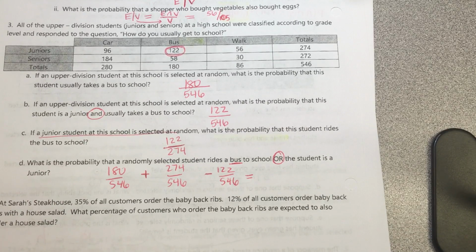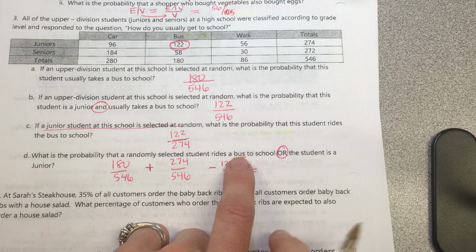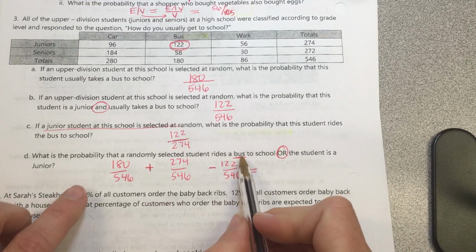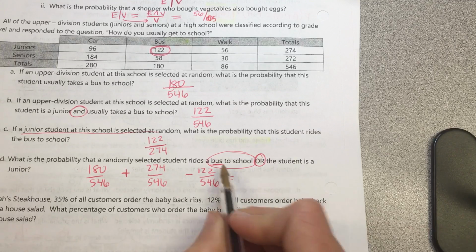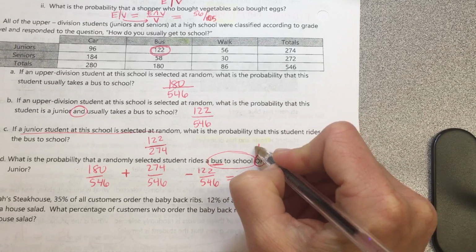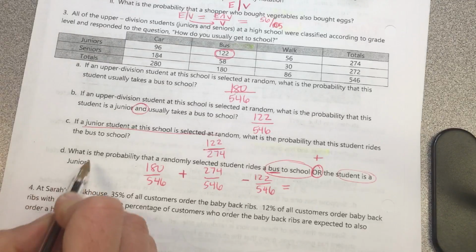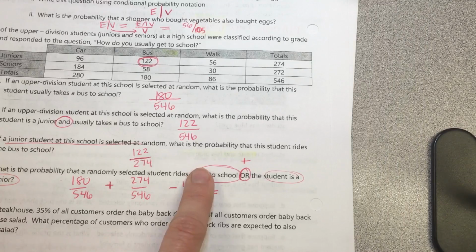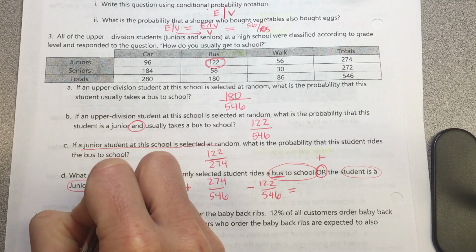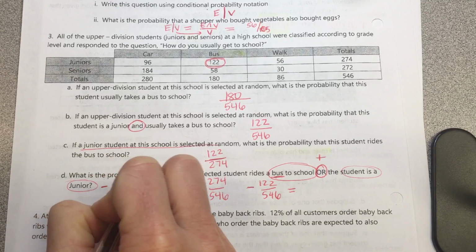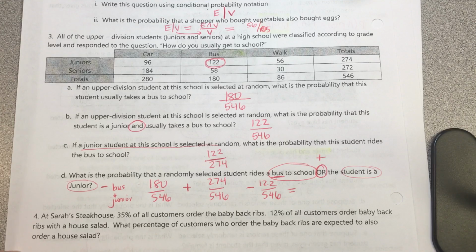How'd you know what order to put it in? Okay, so put the 122. When it's an or, you do bus to school plus student is a junior, and then you subtract bus and junior, the ones who overlap. Do you want me to say that again?